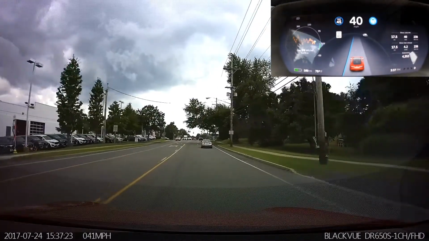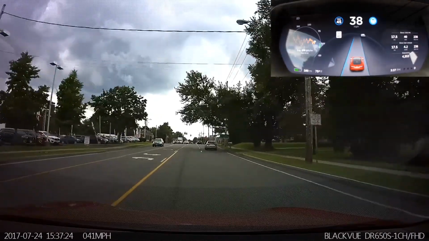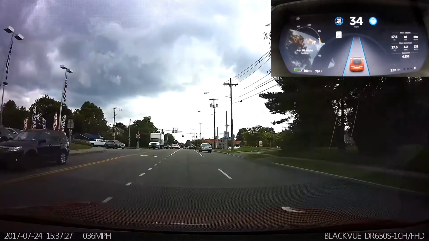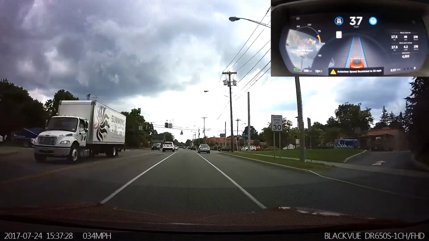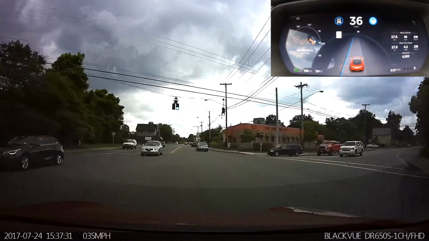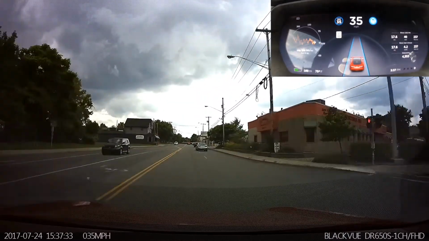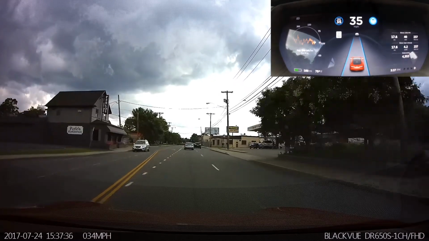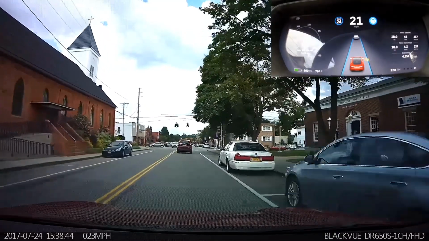This is an example of the speed limits working correctly. The speed limit is 40 miles an hour, TACC set to 45. I pass a sign that now the speed limit drops to 30. The car recognizes it. It automatically drops the speed. And this is a good thing, that getting through this town, I didn't get a ticket. So thank you, Tesla.